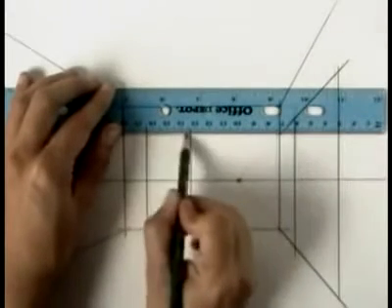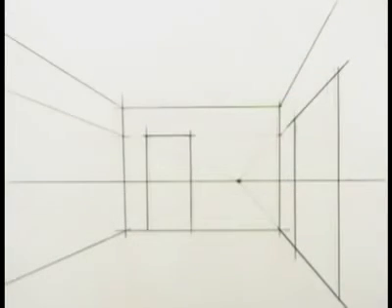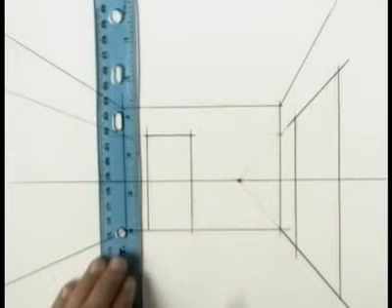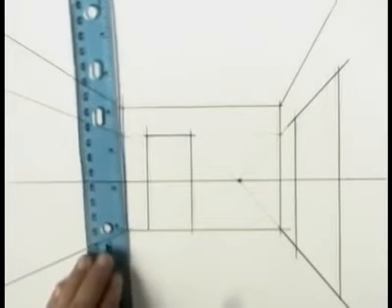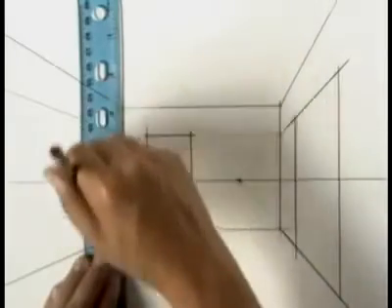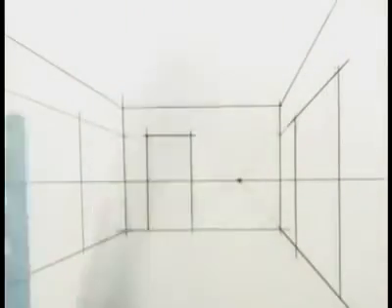One easy trick is to imagine that there are only three kinds of lines when drawing one-point perspective: horizontal lines, vertical lines, and diagonal lines. And every diagonal line will radiate out of the vanishing point.